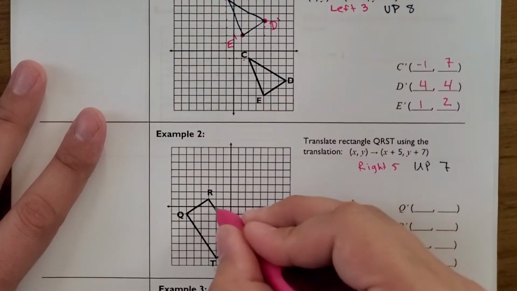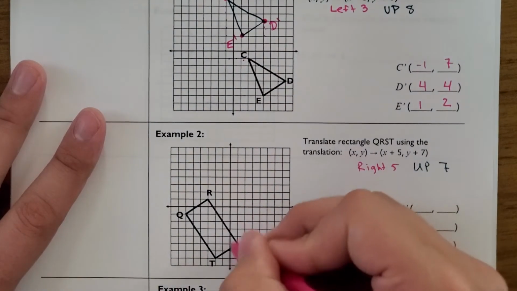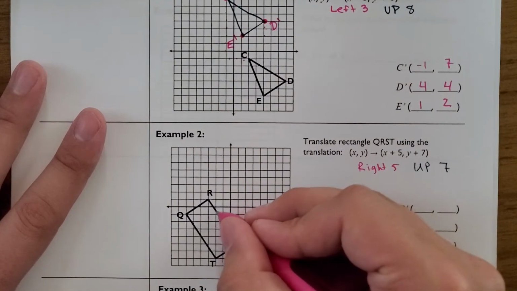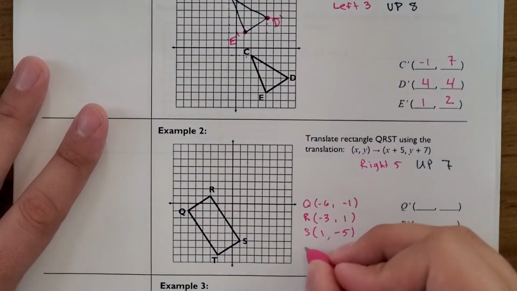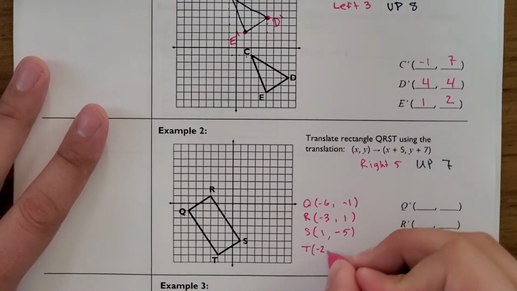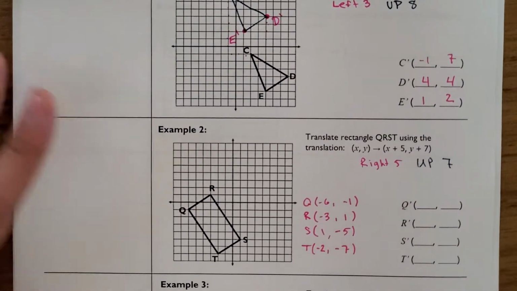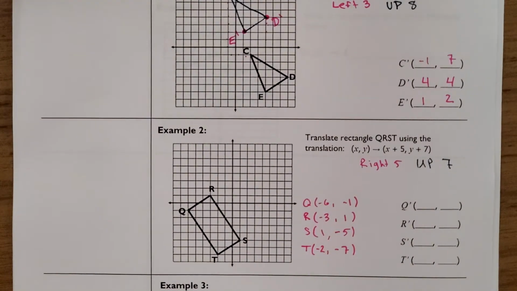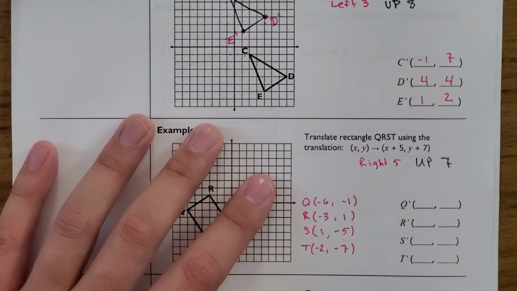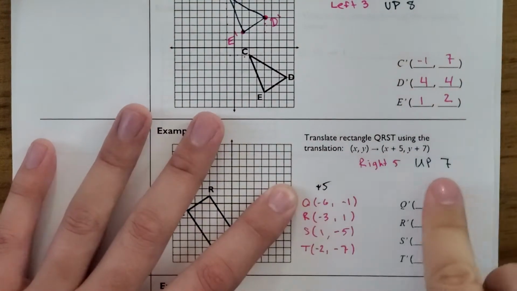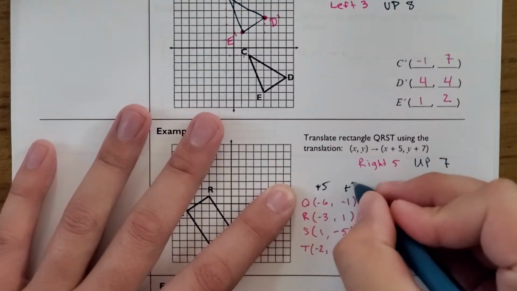And T is at -1, -2, -3, nope, sorry, I did that wrong, -1, -2, and then -1, -2, -3, -4, -5, -6, -7. So -2, -7. I can take these points and I can just apply this formula to them. All the X values, we're gonna add 5 to them. All my Y values, I'm gonna add 7 to them.